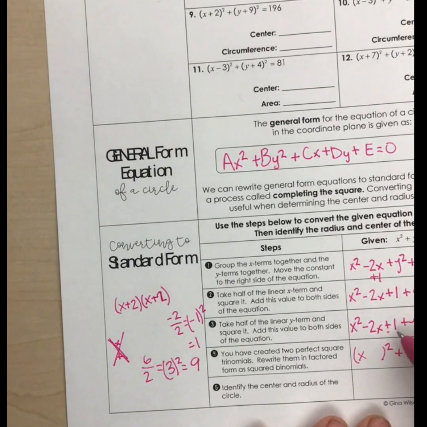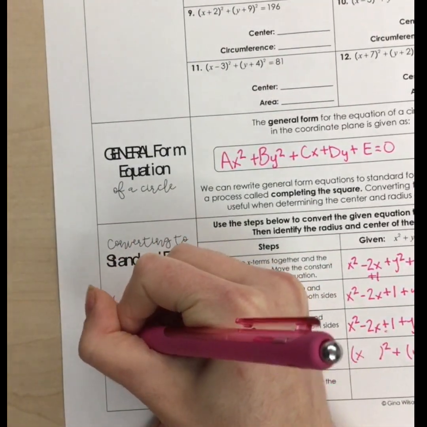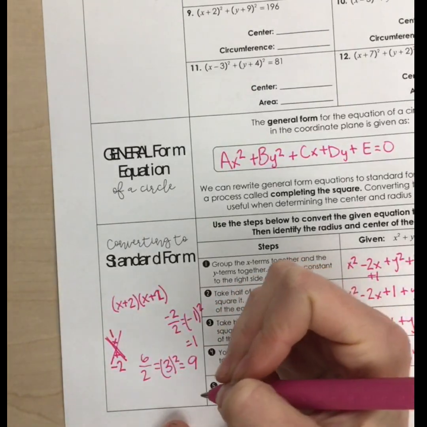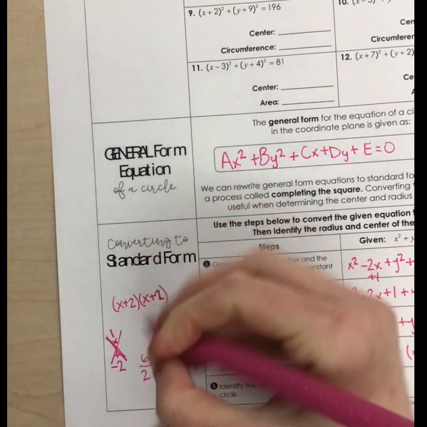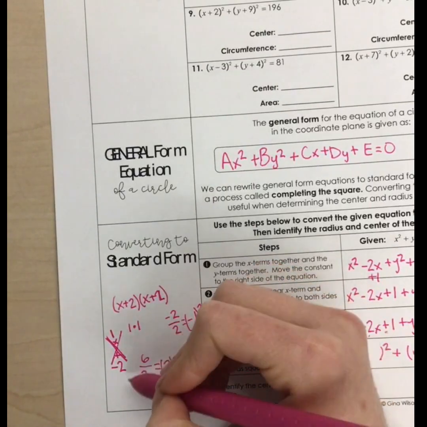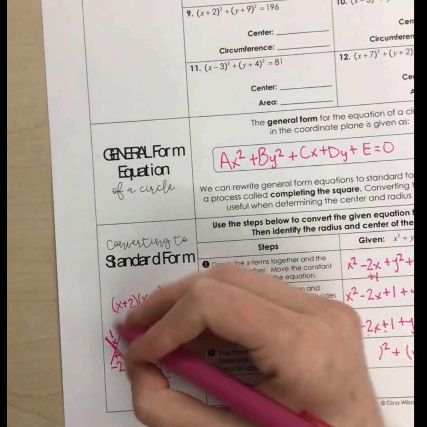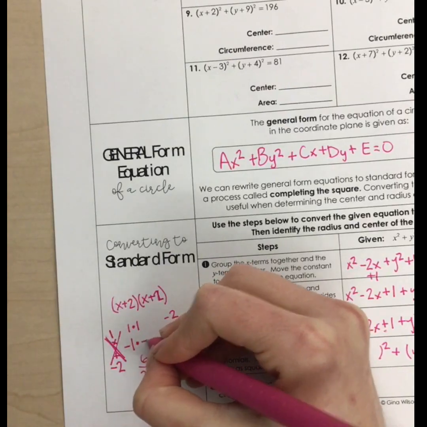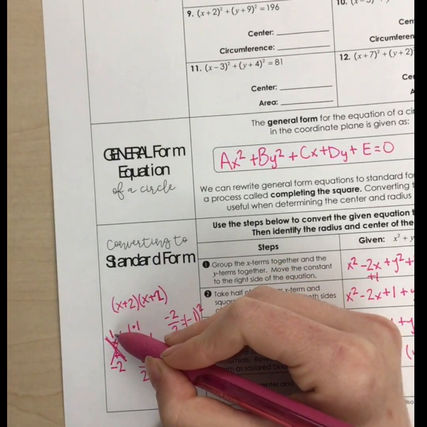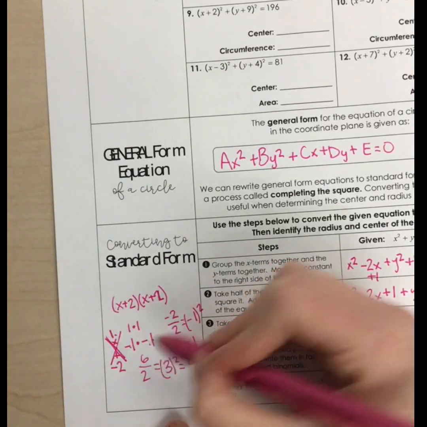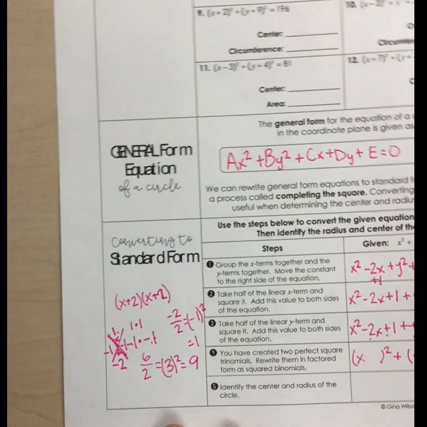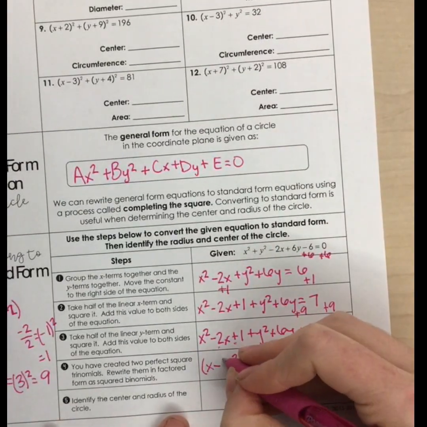I need to multiply to get the last number. So we need to multiply to get 1, and I need them to add together to give me negative 2. Well, let's think about what the factors of 1 are. I can take 1 times 1 to get 1. But positives times each other won't add together to give me a negative. So I have to try some options with negative numbers. I know a negative times a negative will give me a positive when I multiply, and in this case, negative 1 plus negative 1 will give me negative 2. So that tells me my factor is negative 1. So in my equation, we would have x minus 1.